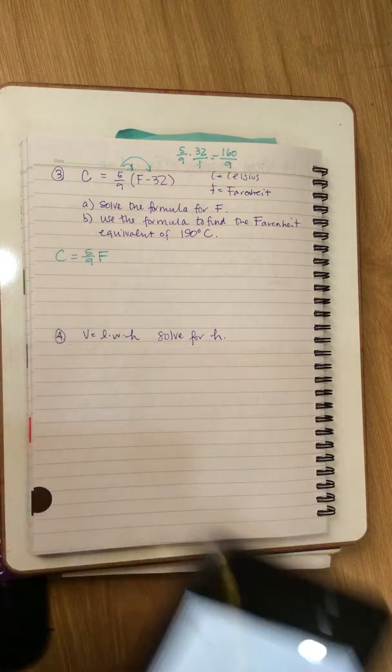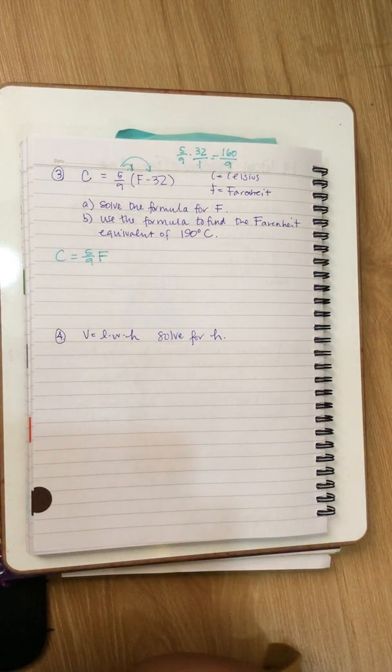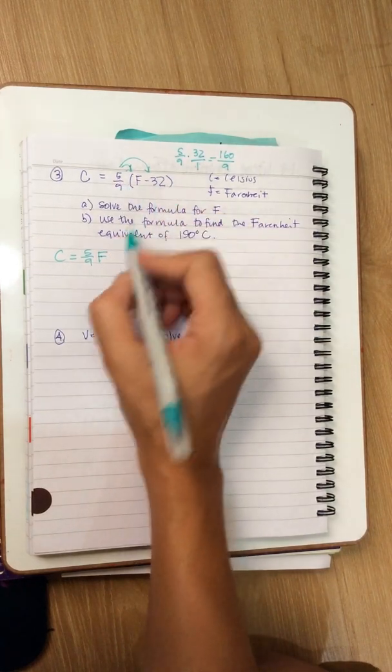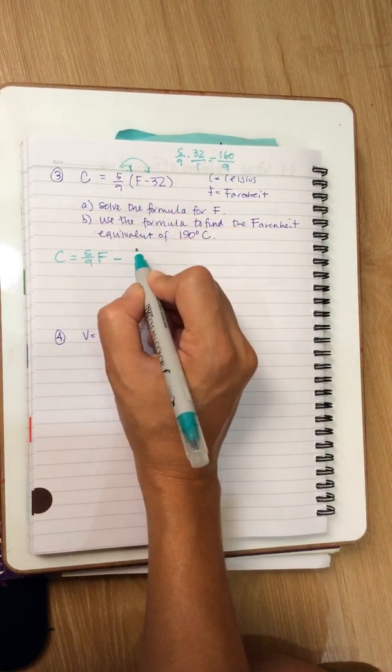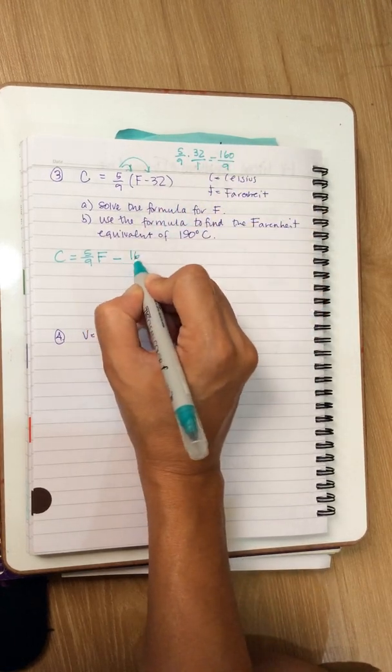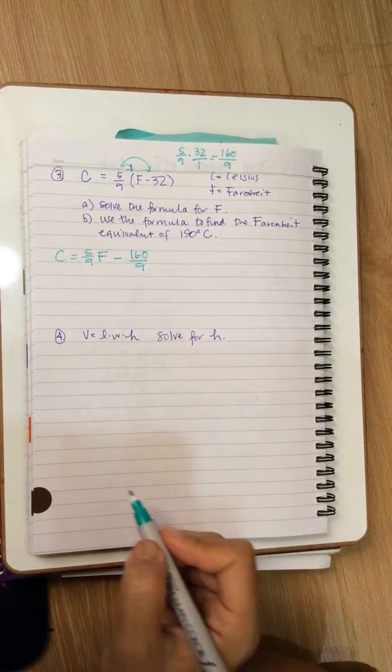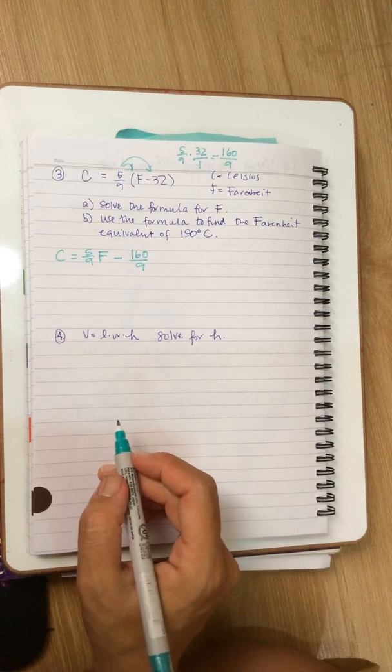So what I'm going to do is leave it as a fraction. Okay? I'm going to leave it as a fraction. So 5/9 times 32 ends up being negative, right? Because it's positive times negative. And then we just figured out it's 160 over 9. So I'm just going to leave it like that. I don't want to change it to the weird decimal if I don't have to.